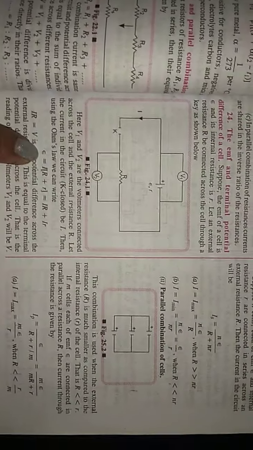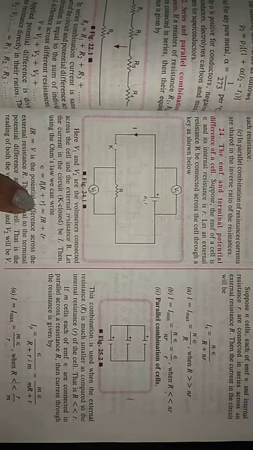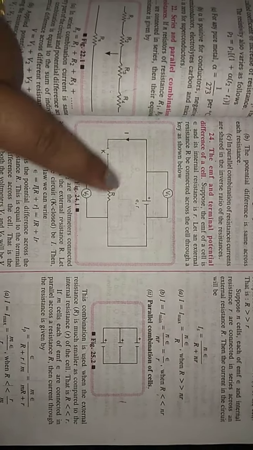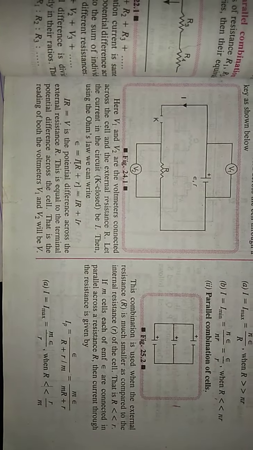Then using Ohm's law we can write that E is equal to I into (R plus r), because you are having 2 resistances here, external and internal. Okay, see, IR is equal to V, the potential difference across the external resistance. This is equal to the terminal potential difference across the cell. That is, reading of both the voltmeters V1 and V2 will be V. Then E is equal to V plus I into r. Hence, I is equal to (E minus V) divided by r, and V is equal to E minus Ir.